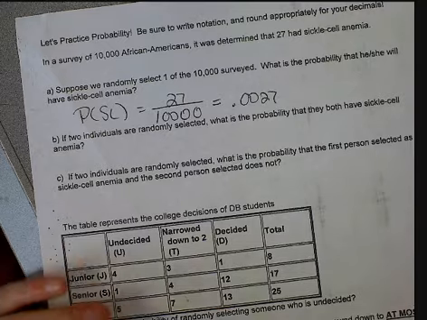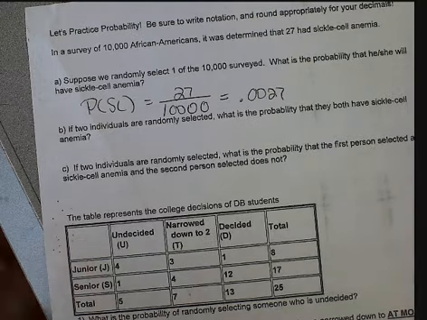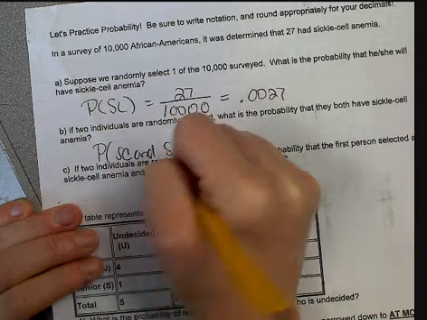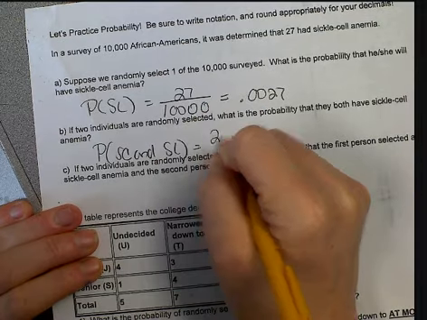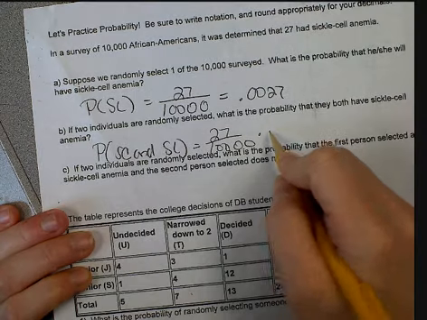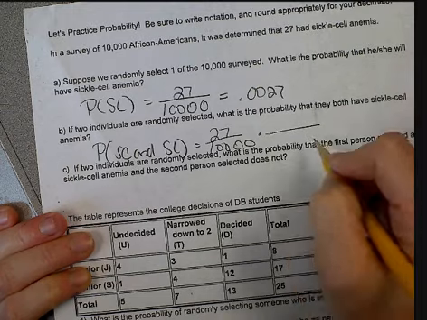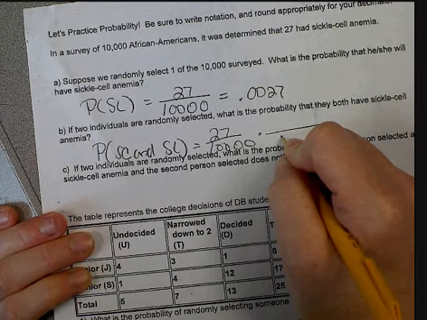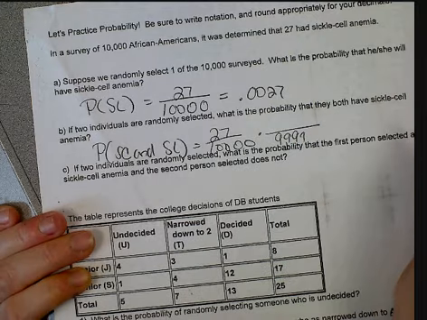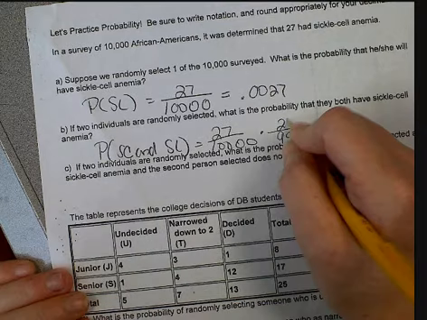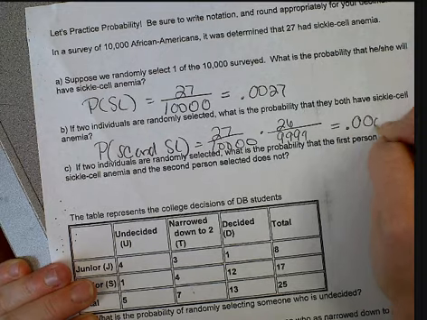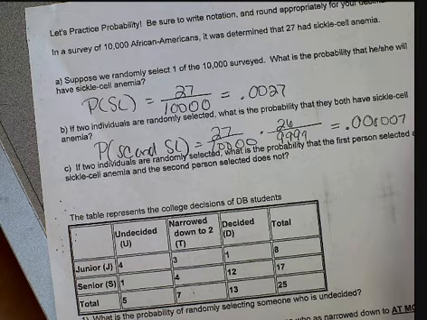B part, 2 individuals are selected. What's the probability they both have sickle cell anemia? So we're looking for sickle cell and the second person having sickle cell. We've already found the probability of the first person in the previous step. So we have found someone who has sickle cell anemia. How many people are left out of the 10,000 to choose from for our second person? Well, 9,999. How many people are left that have sickle cell anemia? 26. These are dependent events. We end up getting 0.000007, a very rare occurrence.